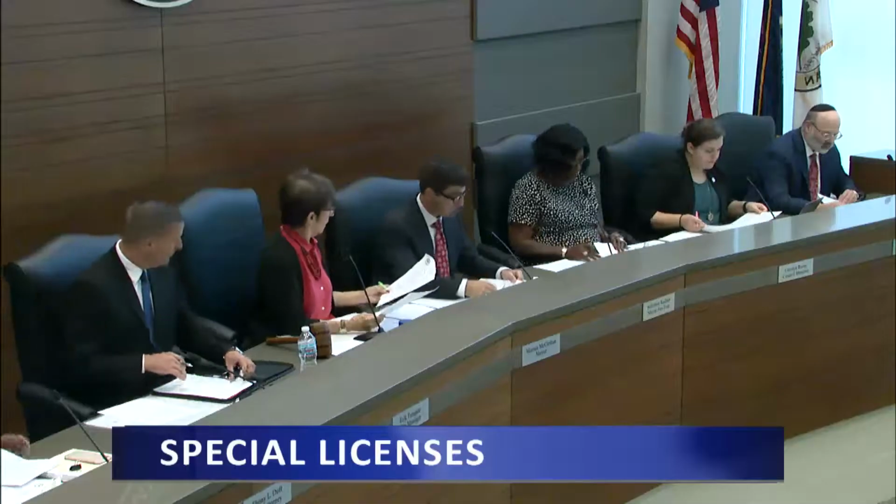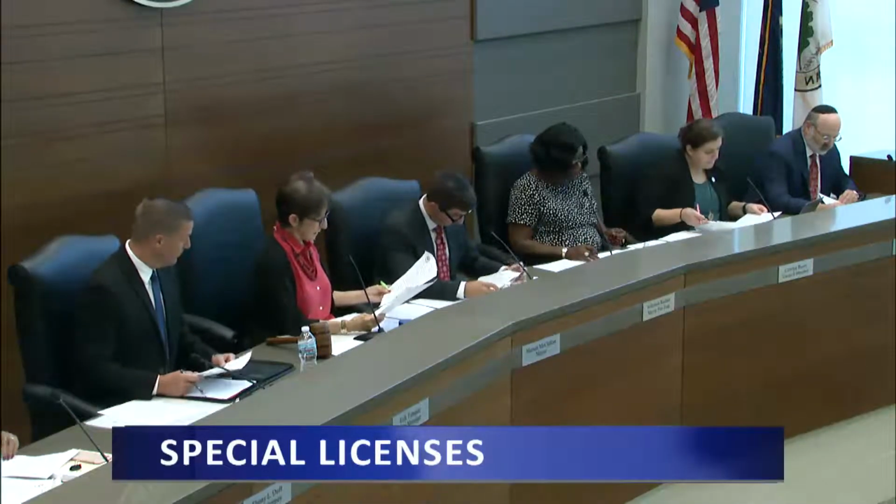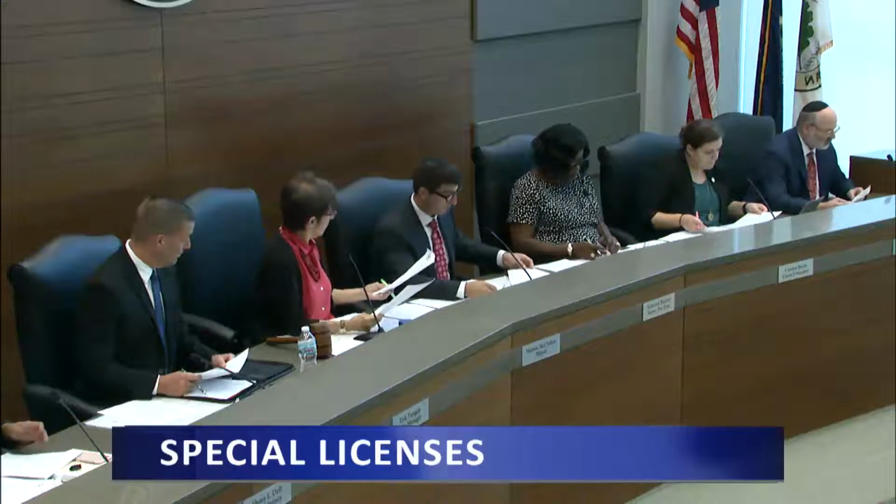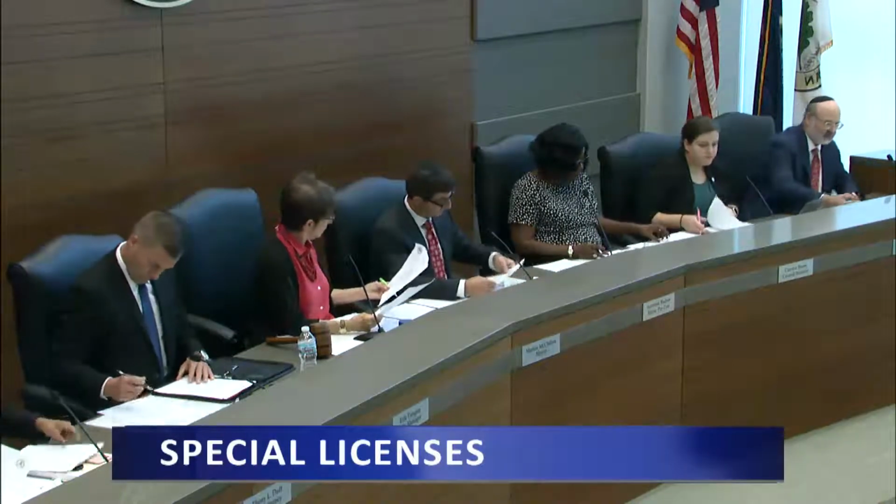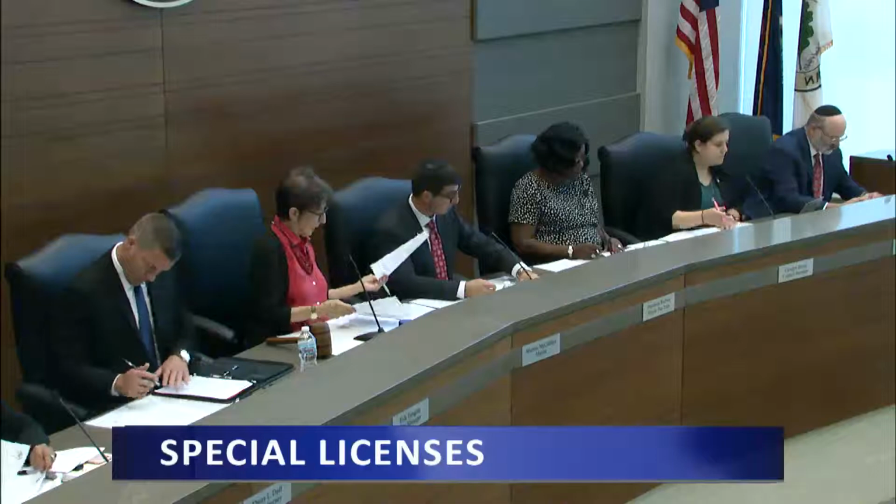This is a request for a special event license and waiver of fees submitted by Mark Odom, 13691 Vernon, for the annual Vernon Street Block Party to be held on September 16th. Is there a motion to approve this? So moved. Second. Moved and seconded. Discussion or questions? All those in favor? Aye. Any opposed? Motion carried.